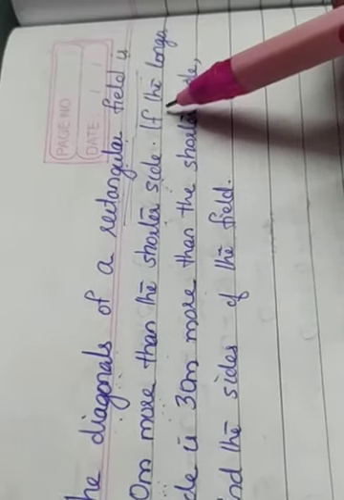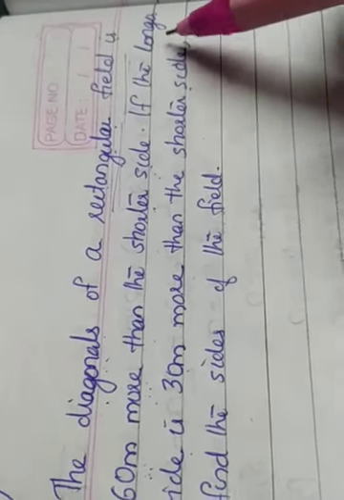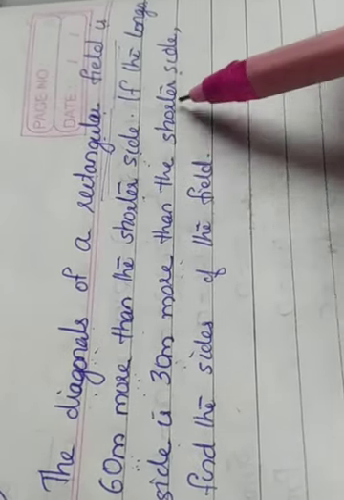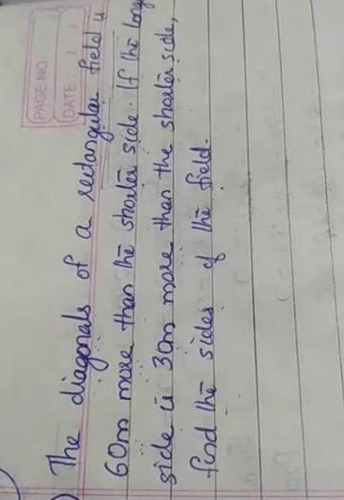Okay, and the second sentence: if the longer side is 30 meter more than the shorter side, that means the longer side is 30 more than, that means 30 plus the shorter side. Find the sides of the field. So we have to find actually the sides of the field.